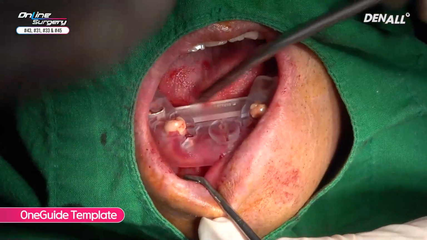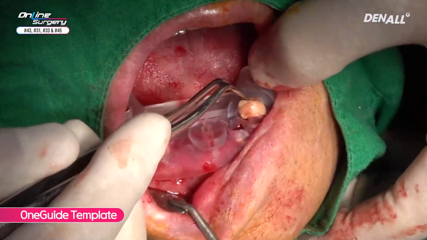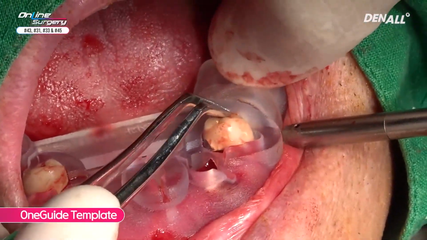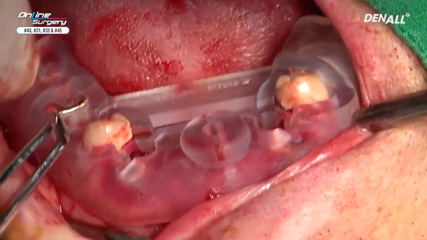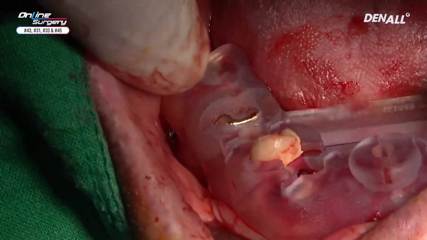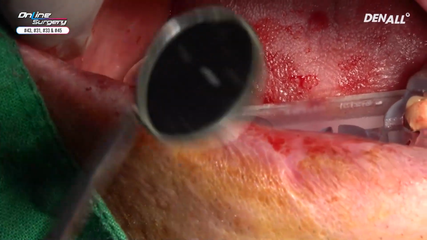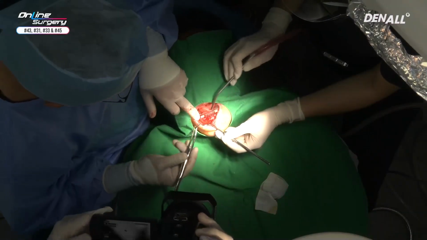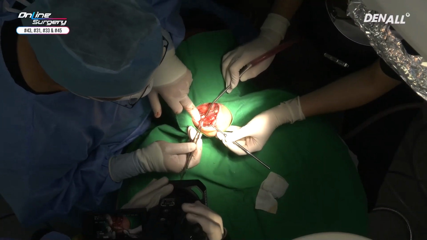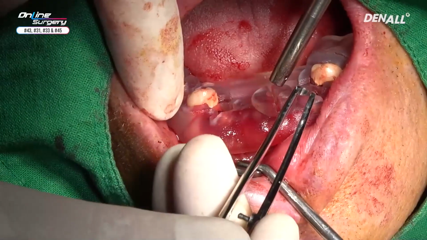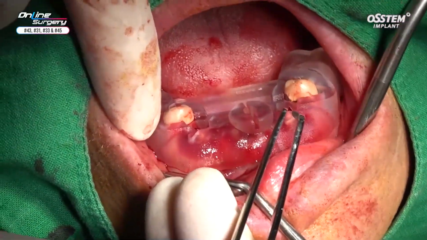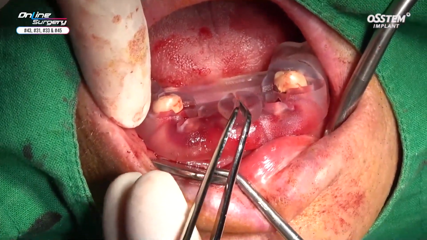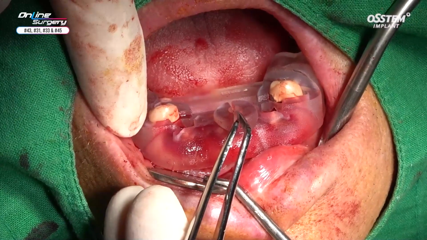What you need to focus on is here. It needs to fit perfectly. Over here and here. By having a nice fit, we can be rest assured that the guide went in. For 43, 4.0 by 10 millimeters, and for 33, 3.5 by 10 millimeters. And for this, MS implant 3.0 by 10 millimeter will be placed.